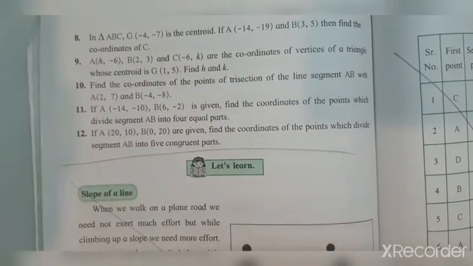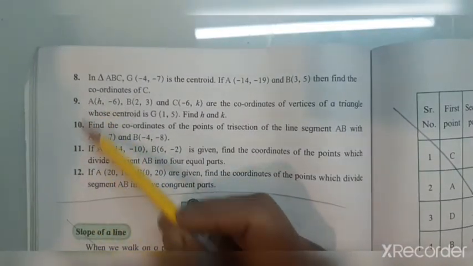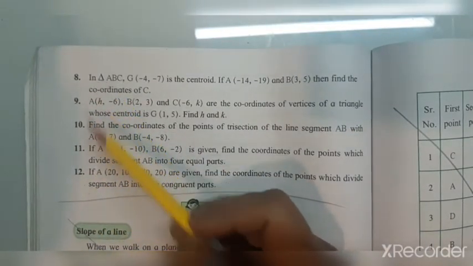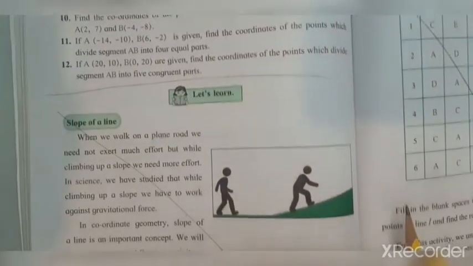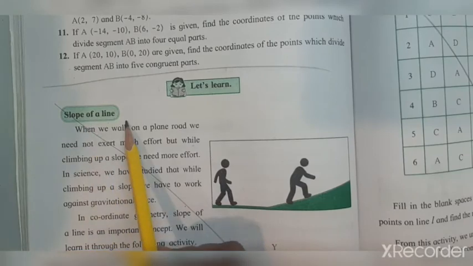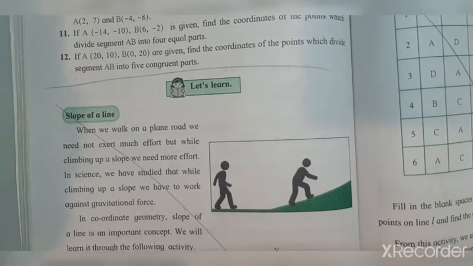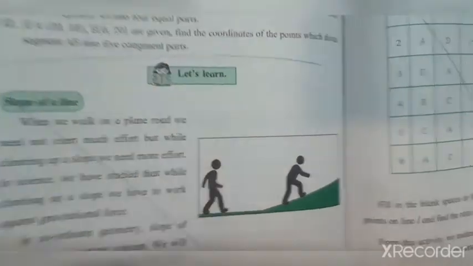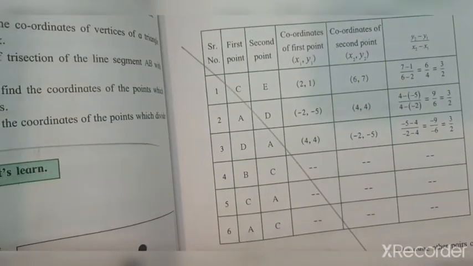On that same page 116, there are a few sums at the top which are not deleted, 8 to 12. Those sums we are going to solve. Just below those sums, there is slope of a line. From there, you will delete till the end of the page. Then page 117, the entire page is deleted.